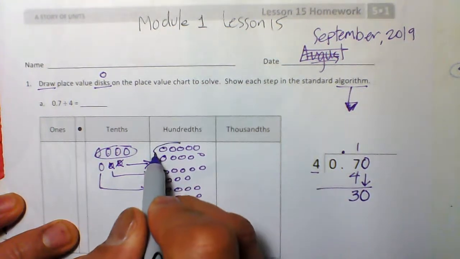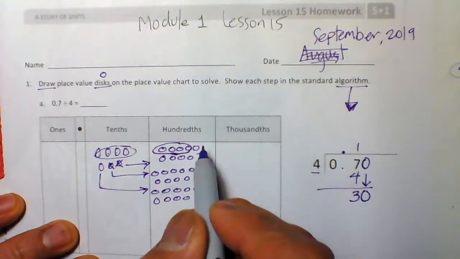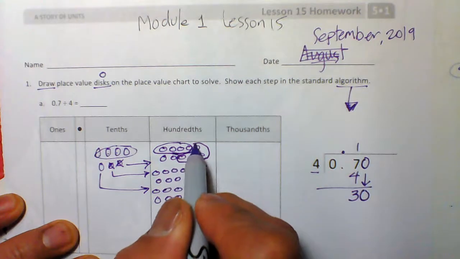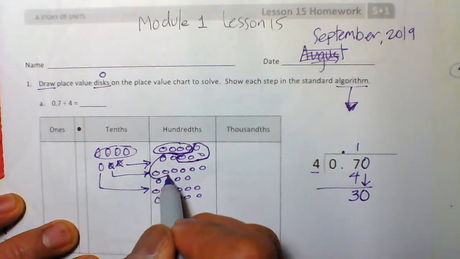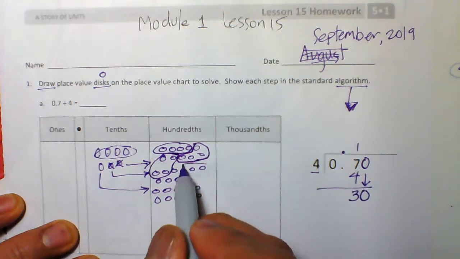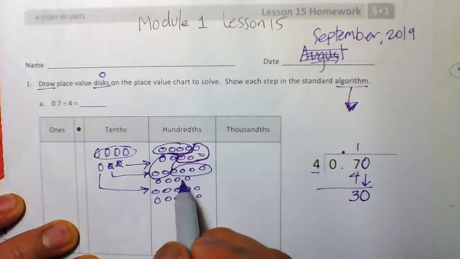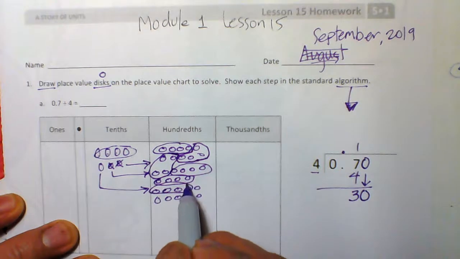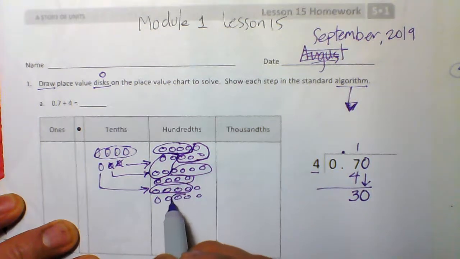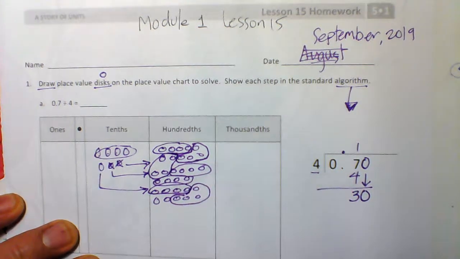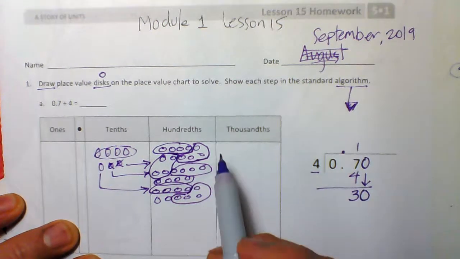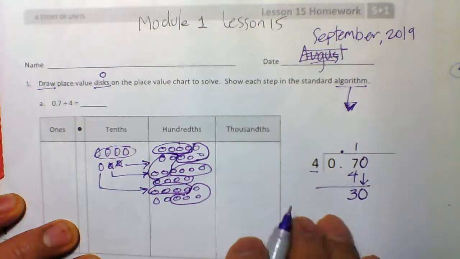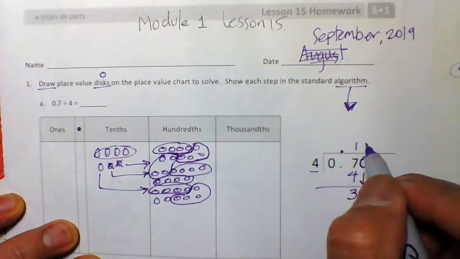Well, let's do that. This is 1, 2, 3, 4. Groups of 4, again and again, and we have a remainder of 2. So how many groups did we make? 1, 2, 3, 4, 5, 6, 7. So that means 4 goes into 30 seven times.